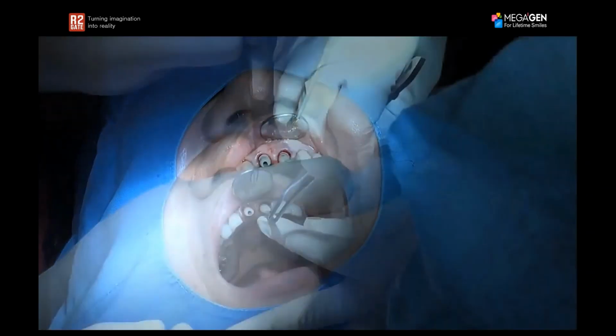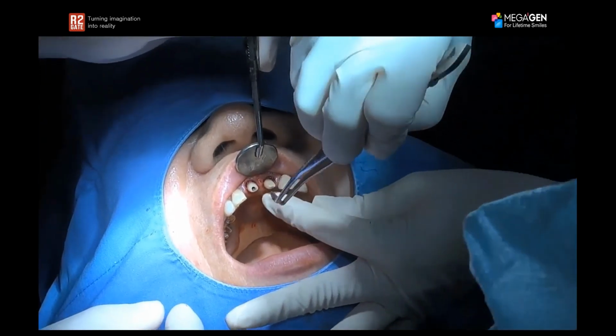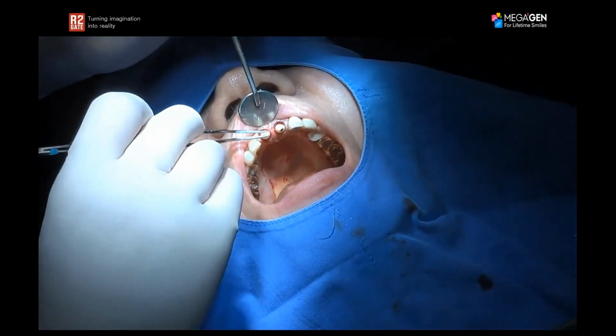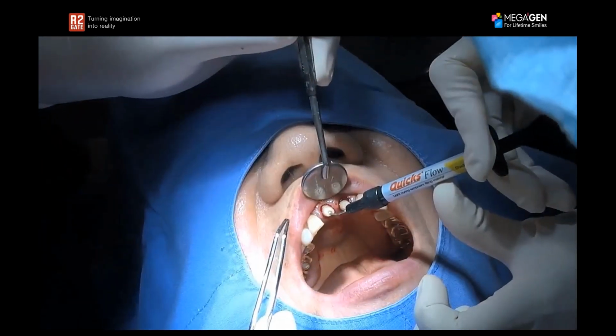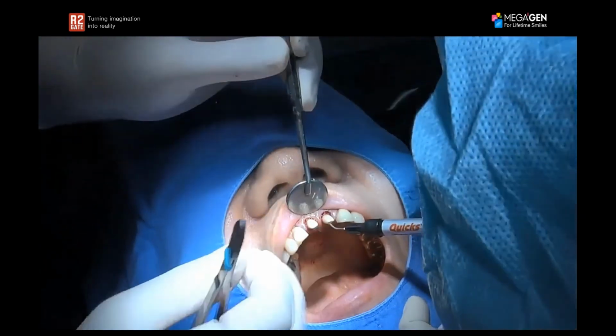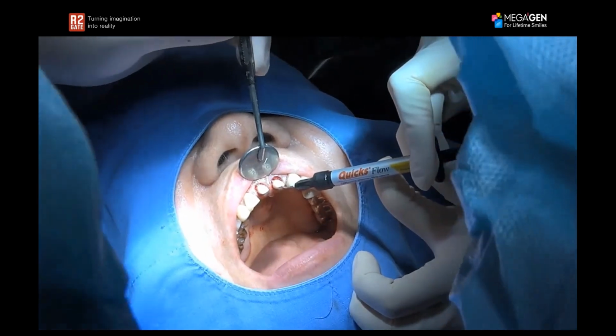So just to make sure that we could do this and it's a nice aesthetic result, we need to make sure that we do this with a cement retained type of restoration. I'll seal the openings of the screw channel using flowable composite.